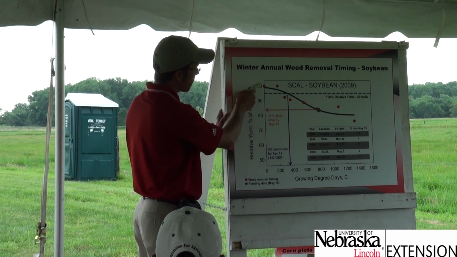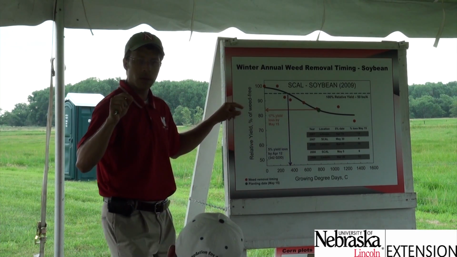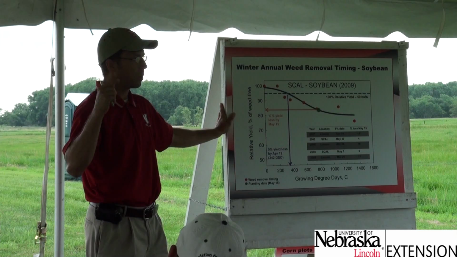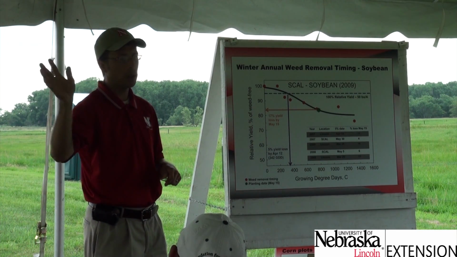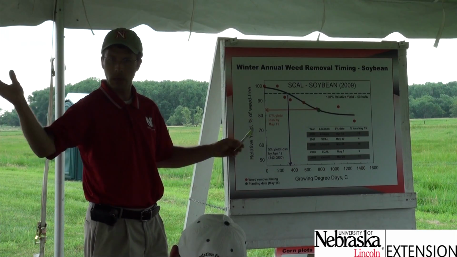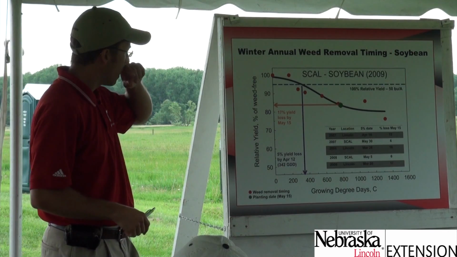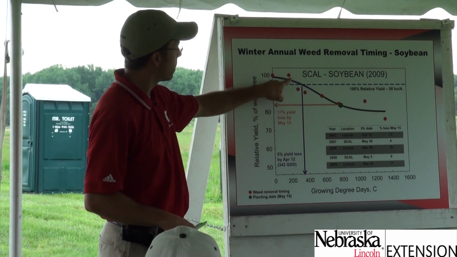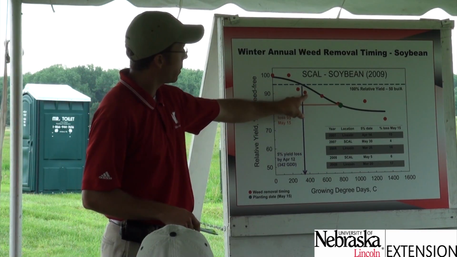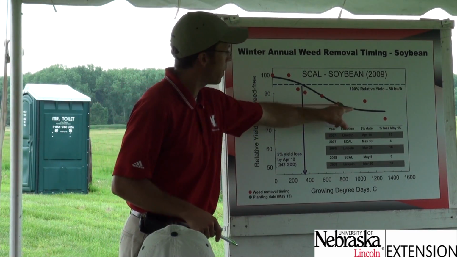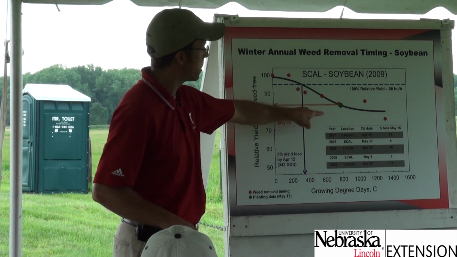So over here on this axis we have relative yield, % of weed free. And we had one treatment that we started in November where we removed the winter annual weeds about November 1st, and then we kept the weeds out of that field for the rest of the year until we harvested the next year. So it was essentially weed free November to November. We had another removal timing that started March 15th, another one April 1st, April 15th, May 1st, May 15th, June 1st, and June 15th. So that's what those dots represent.